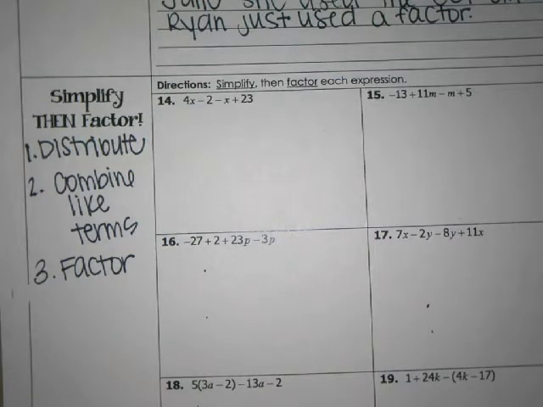And then Lucille, you're going to tell me what you get when you combine like terms. So Lucille, what did you get for combining like terms, sweetheart?